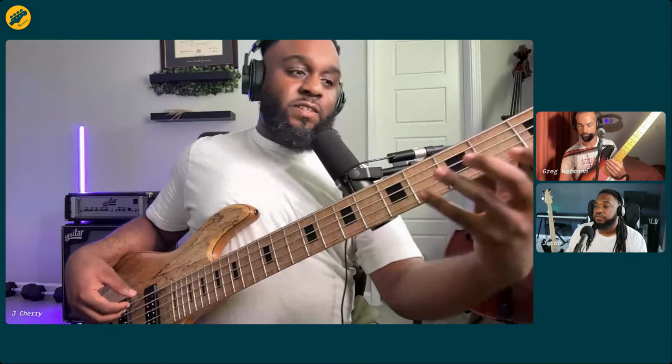Yeah, so overall the diminished is a very dark sound. It's built in minor thirds. So it's a symmetrical scale or symmetrical arpeggio, however you want to look at it. It's symmetrical. So we can start, let's say, with this note. If I go a minor third away, then a minor third away, a minor third away, a minor third away, keep going.